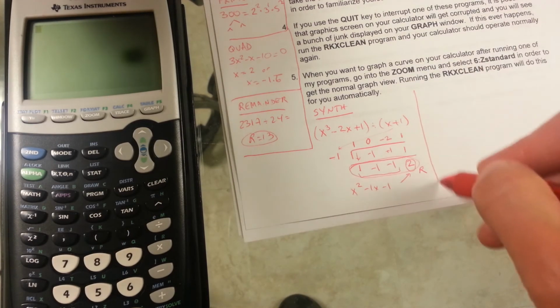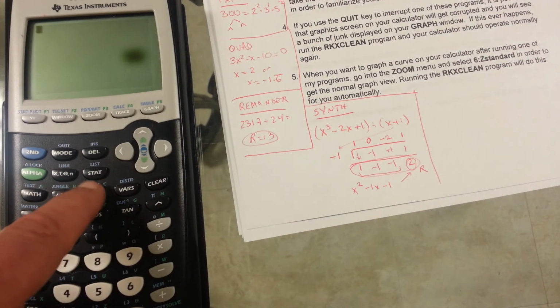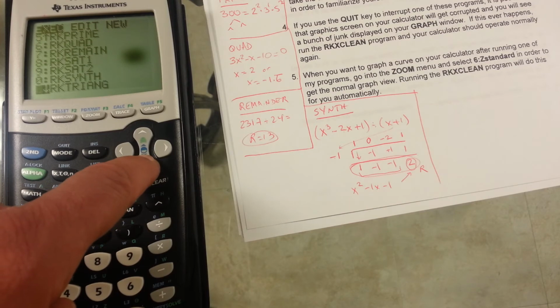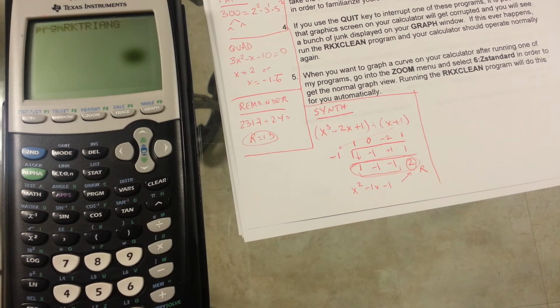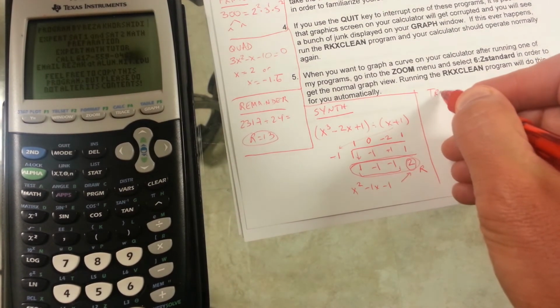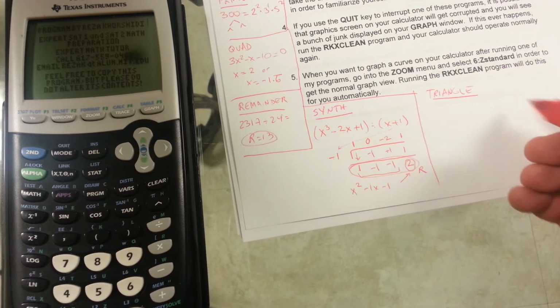The next program on this list is called triangle. So let's go and find that program right there. Triangle, there it is, and fire it up. Now, this is a neat program. What it does is it uses the law of sines and law of cosines to solve a triangle for you.